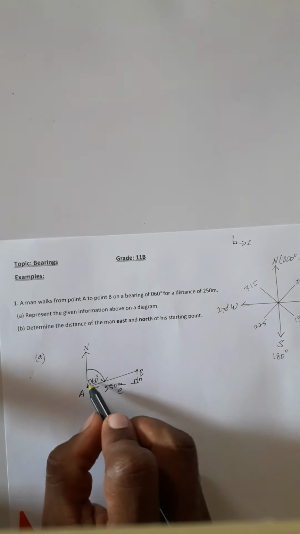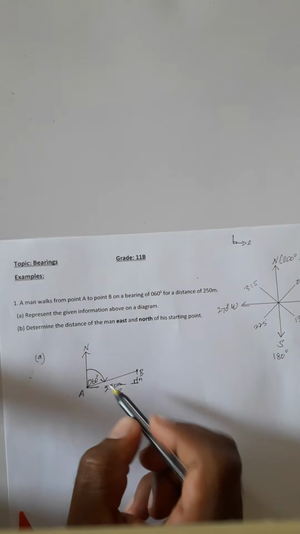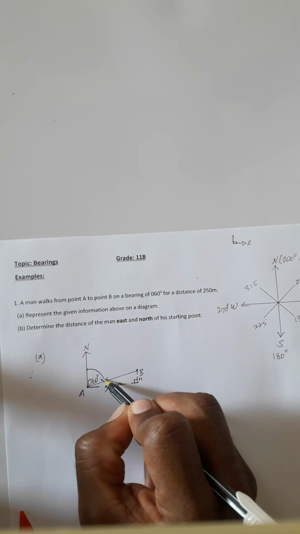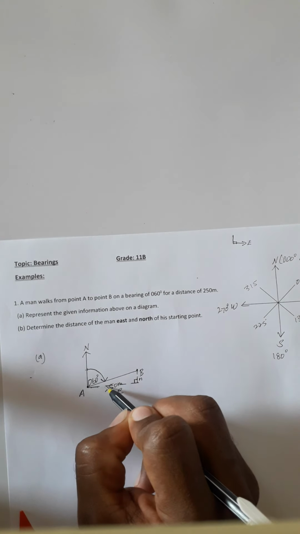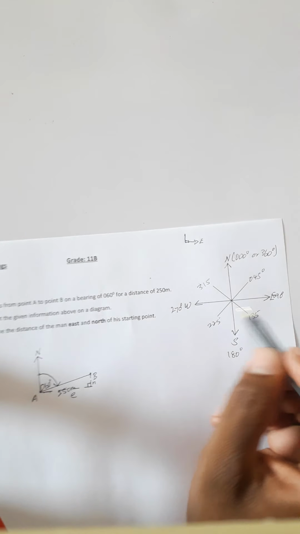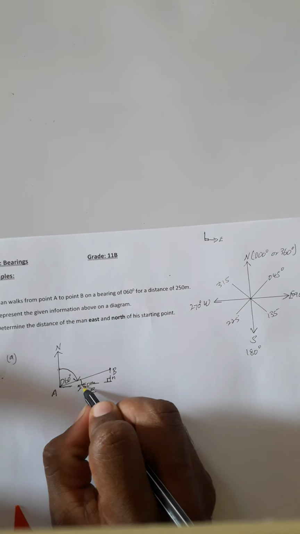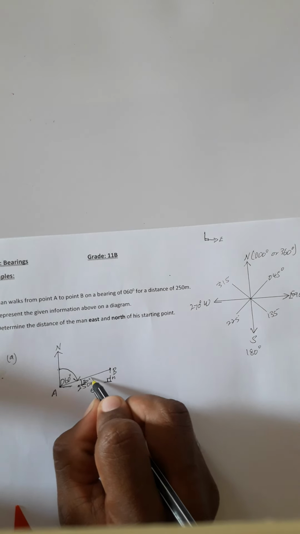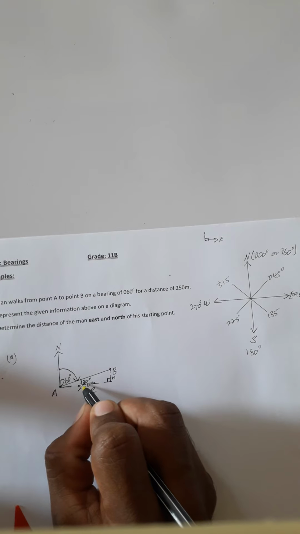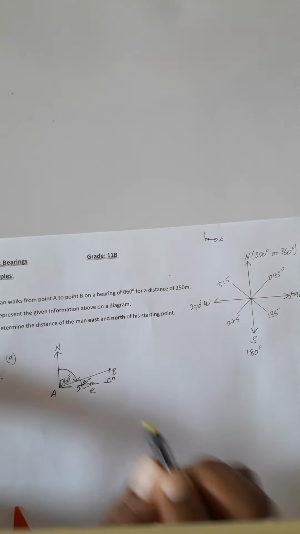So what I'll do, I know that east is 90 degrees, so from here straight on to here will be 90 degrees, because on the diagram here east is 90 degrees. So since we got 60 there, therefore here will be 30 degrees. We can just write 30 because this part is not the bearing, so we don't have to write 030.